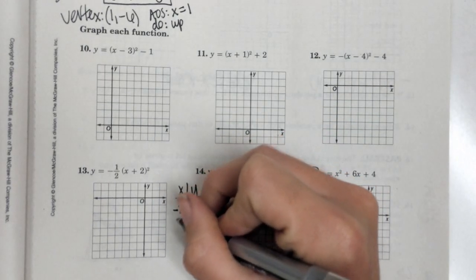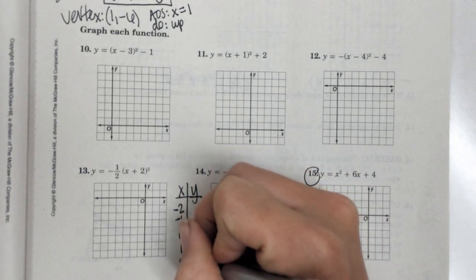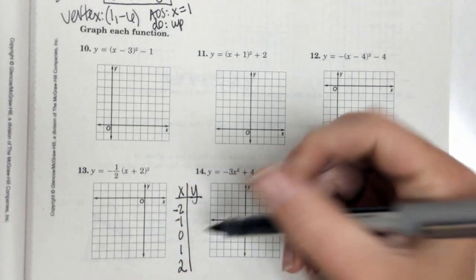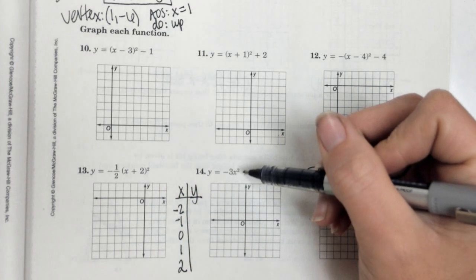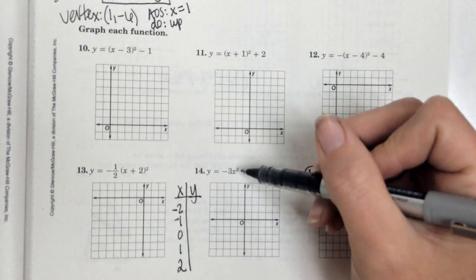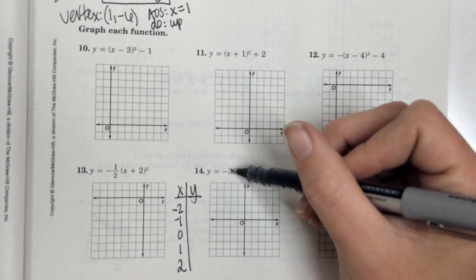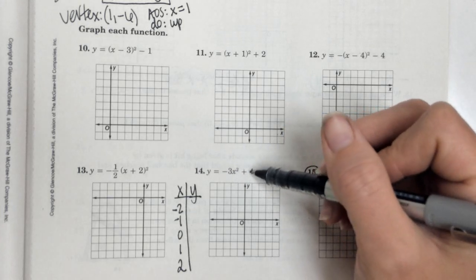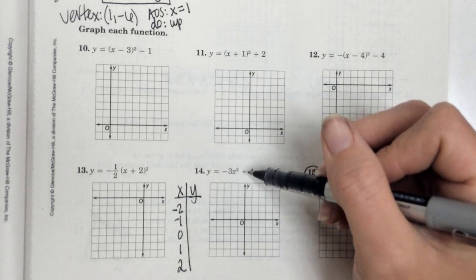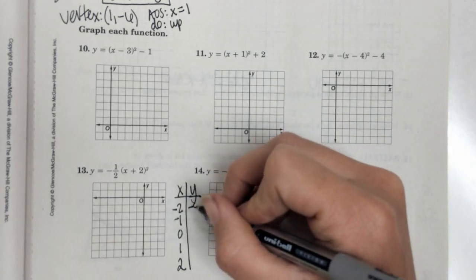Alright, let's do -2, -1, 0, 1, and 2. If I plug in -2 squared would be +4. Times -3 would be -12. -12 plus 4, -8.